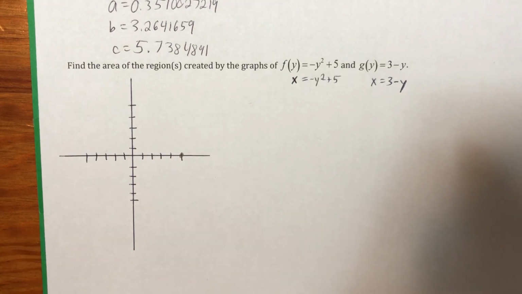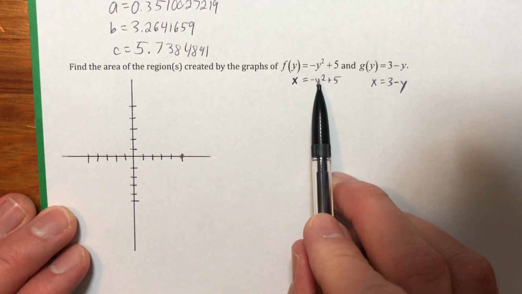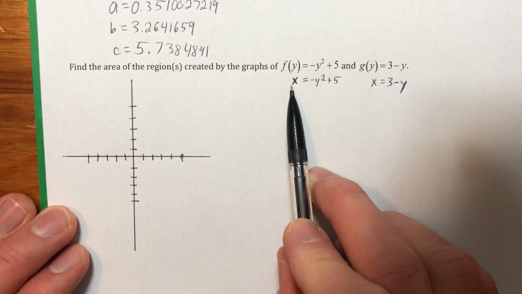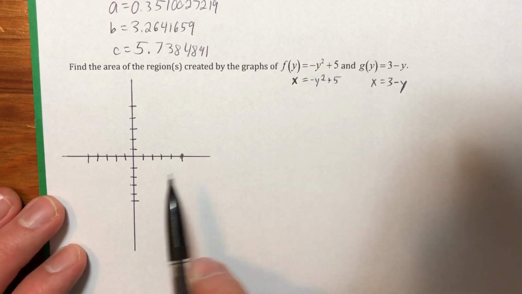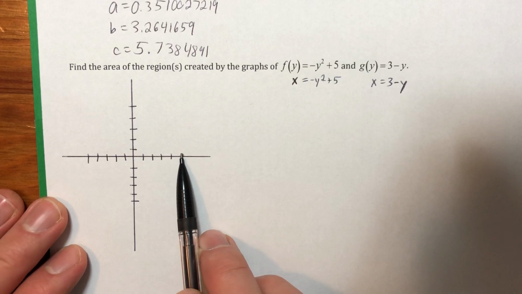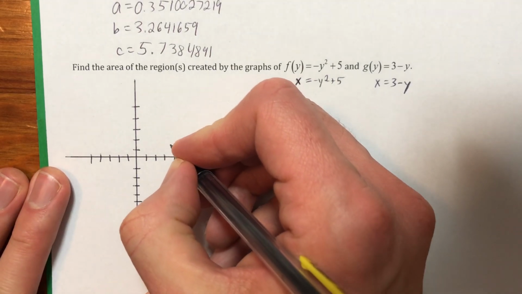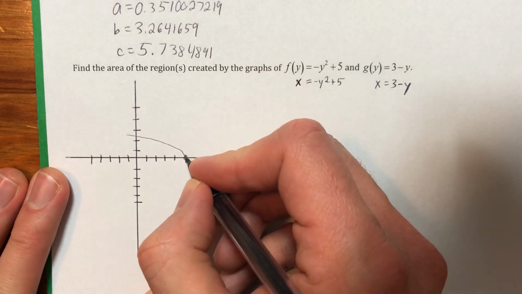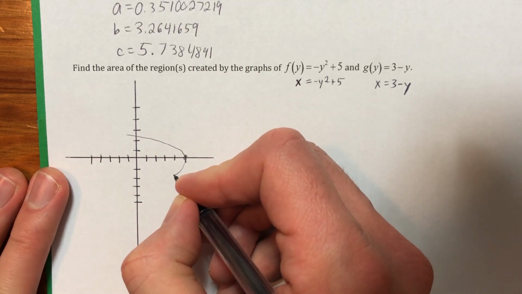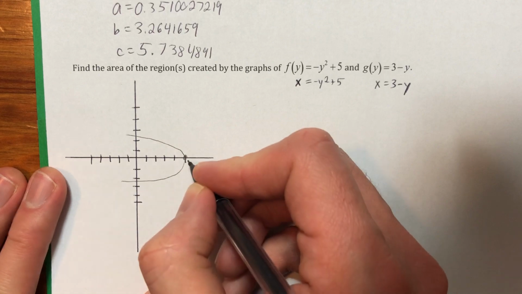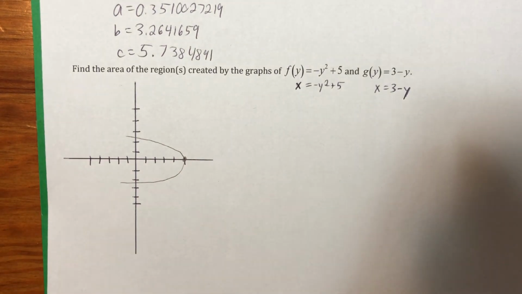When y is 0, x is 5. So the point (5, 0) is a thing. And then the parabola comes down about like that. I know where it's going, so I'm really meticulous about the way I'm drawing it. Still not perfect, but fairly decent.